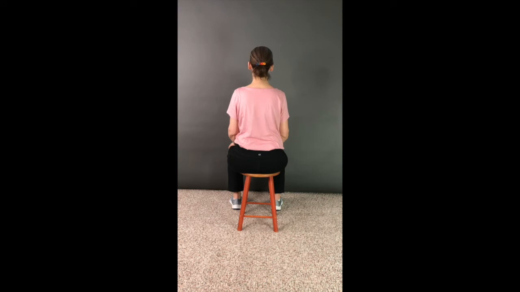And now we'll do the movements on the other side. Begin by tilting your head to the right, and then returning to the midline to the upright straight position. Tilt your head to the right and observe how your whole spine is bending sideways.